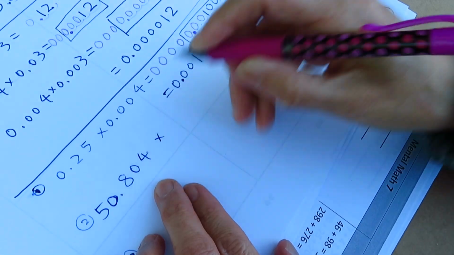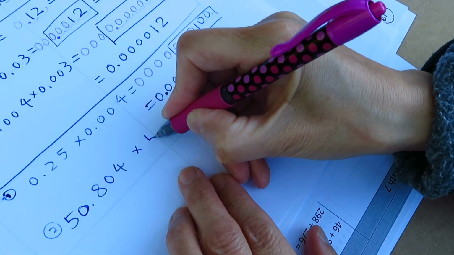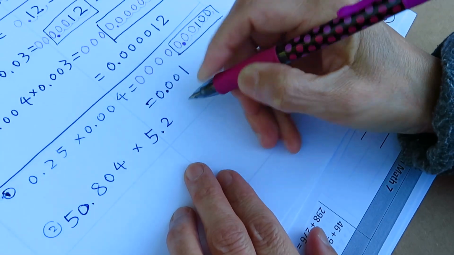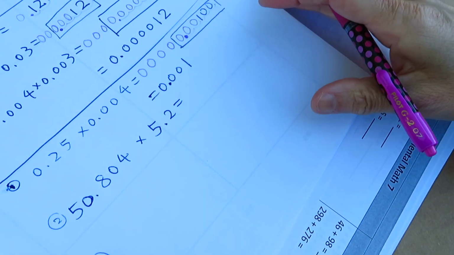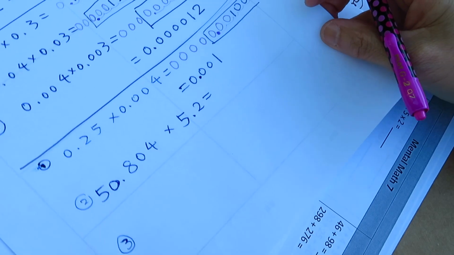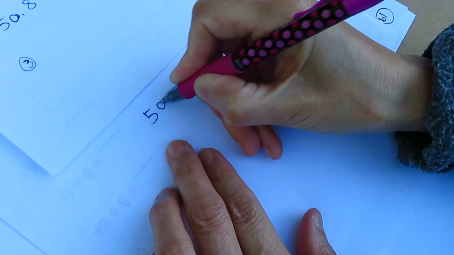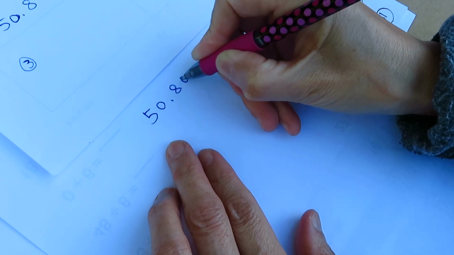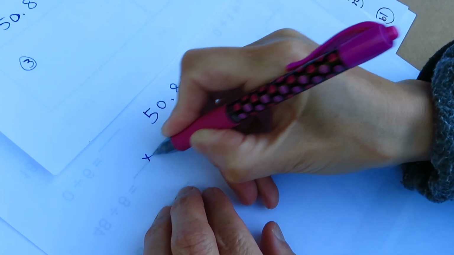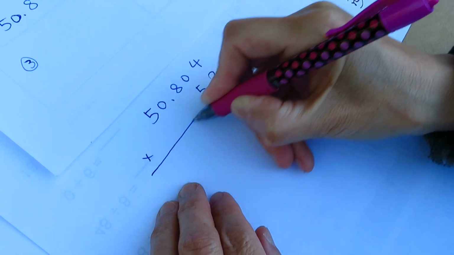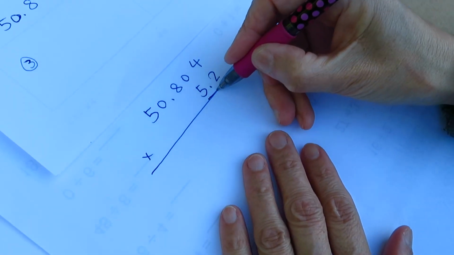50.7804 times 5.2. Okay, let's do it. This one is a real calculation. We will do it. 5 times 5.82. And do the calculation.